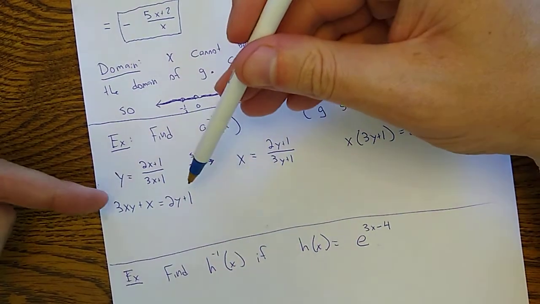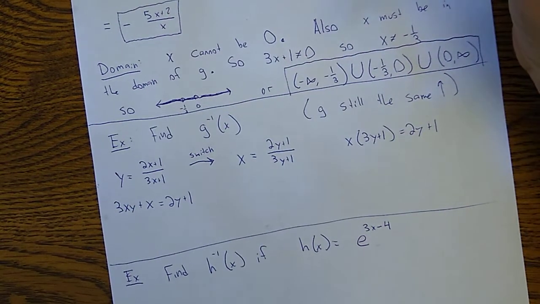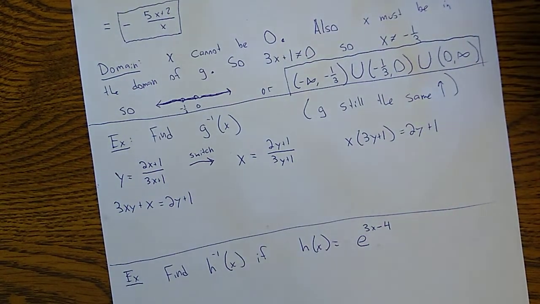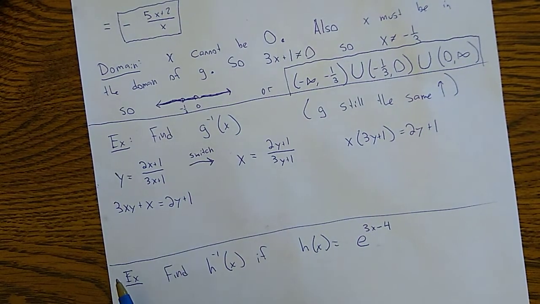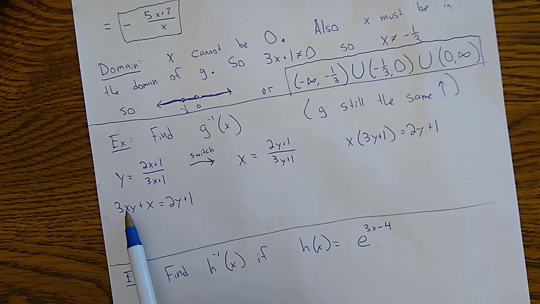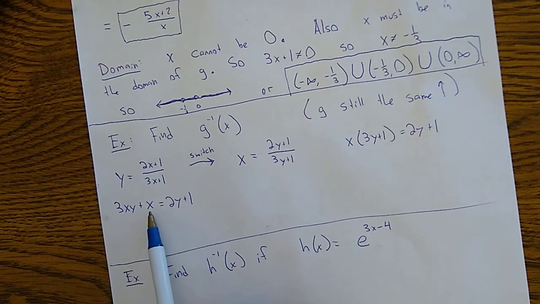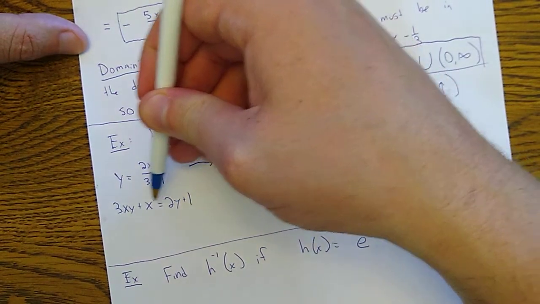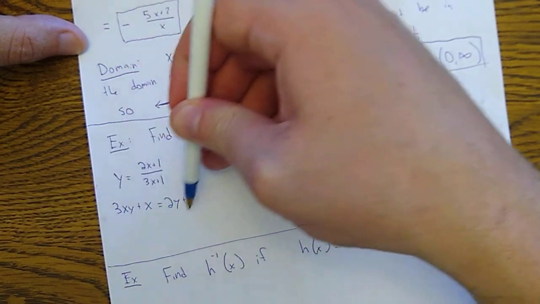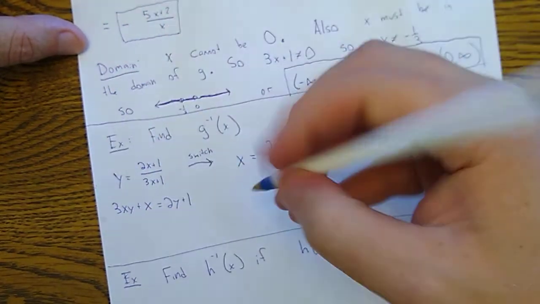Now I'm going to get all of the y's on one side, and any term that doesn't have a y on the opposite side. It doesn't matter what side I pick. Why don't I move all the y's to the left, and everything that doesn't have a y, I'll move to the right. So this 2y has to come to the left, and this x has to come to the right. Let me do these two things at once.